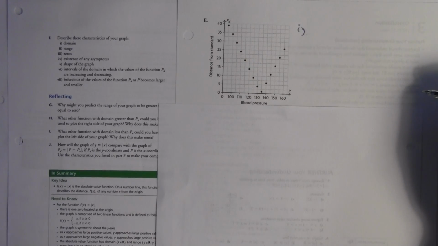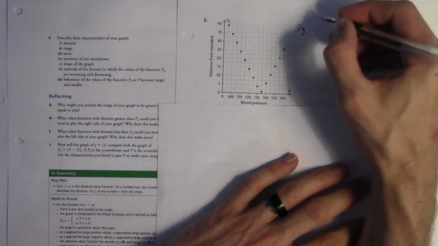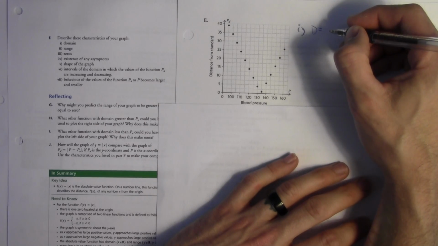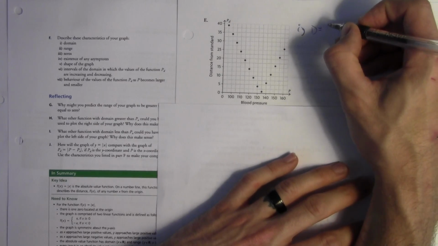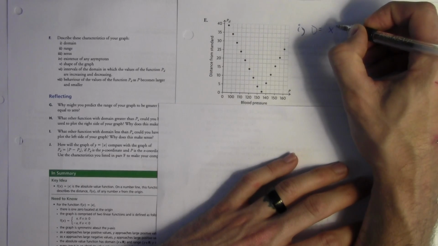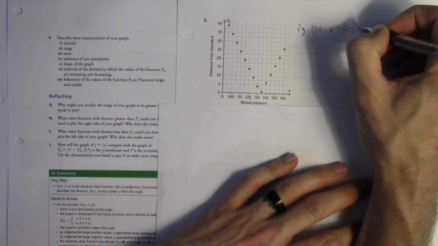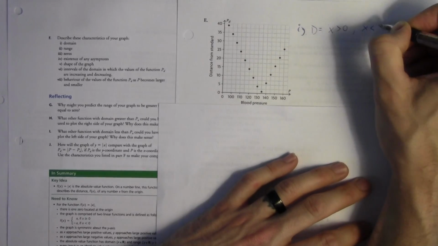Anybody? Domain. Yeah, Ramon. X must be greater than 0, but less than 160. Okay, so X is greater than 0, but X is less than 160.